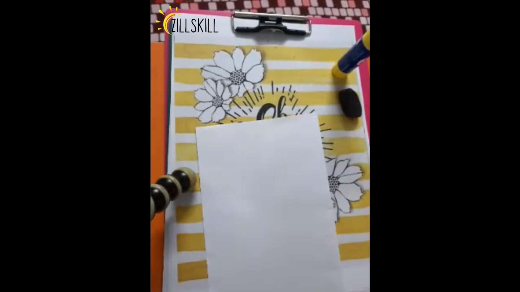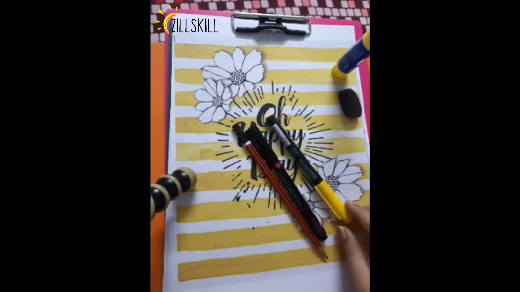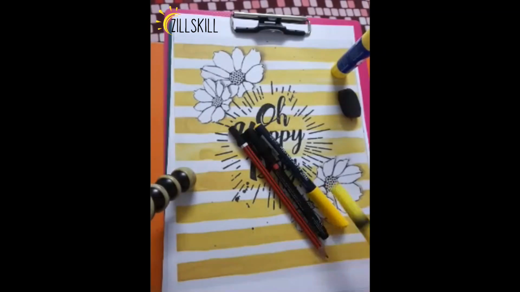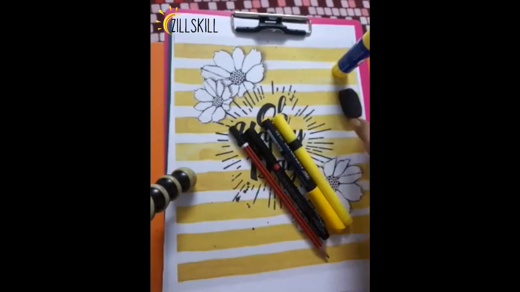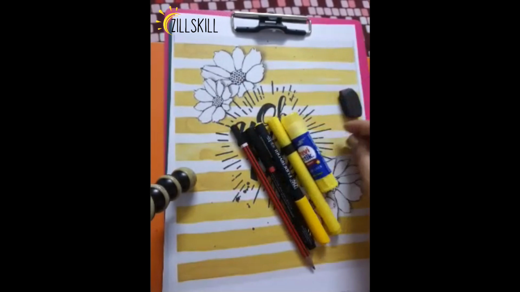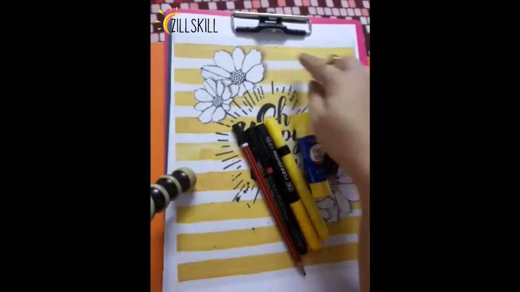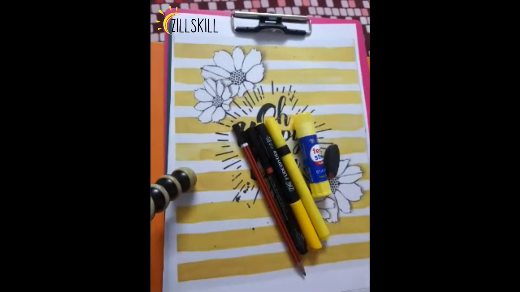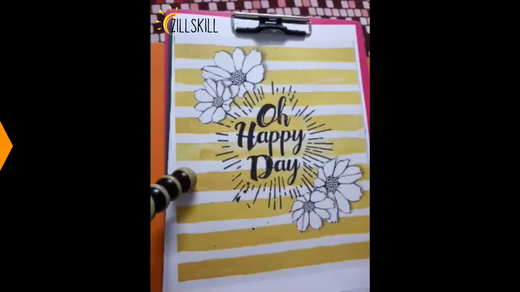The materials required for today's session are an extra sheet, pencil, thin marker, brush pen, or any other color for this yellow strip. I'm using brush pens here, a stick to stick the flower, and one eraser. We can also make these flowers directly on the sheet, but I prefer to make them on a separate sheet and then paste them over the sheet. So let us start with the flowers.